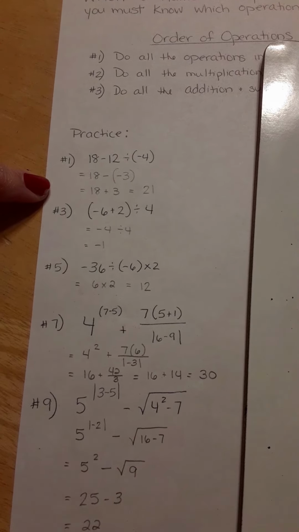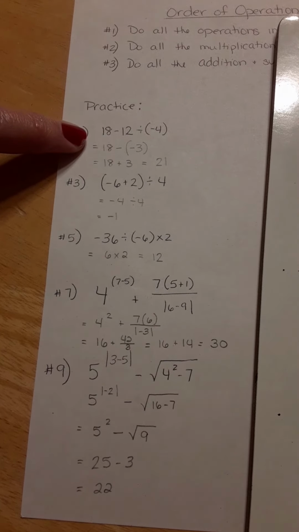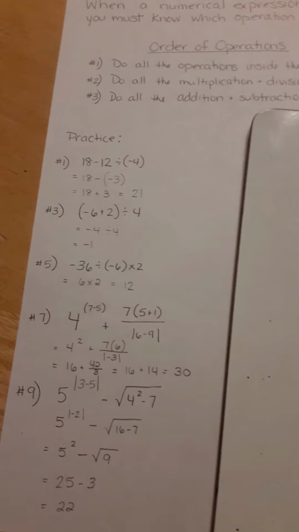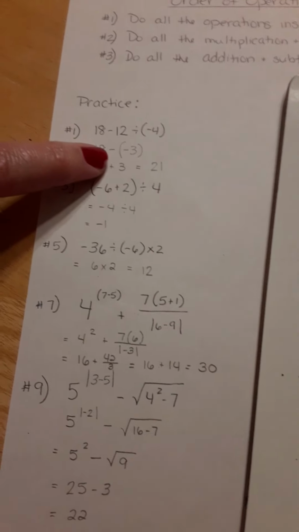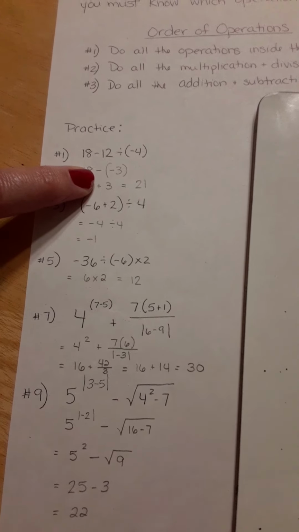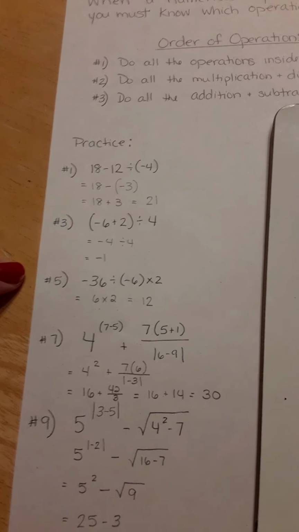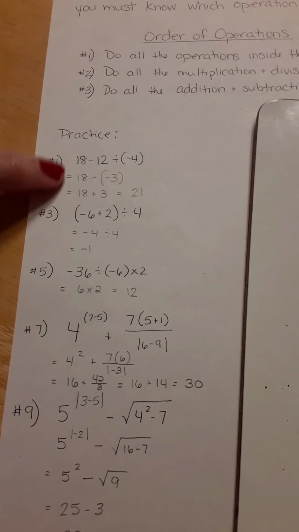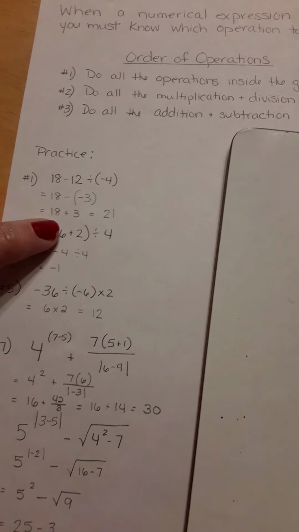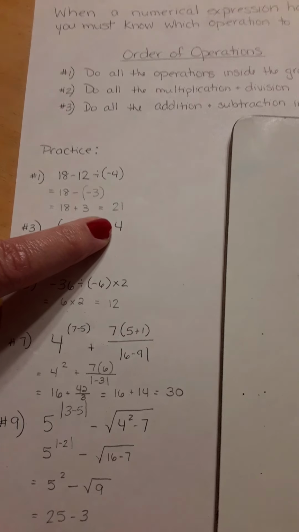So here for problem number 1, we have 18 minus 12 divided by a negative 4. Remember, our order of operations says that we have to do division and multiplication first before subtraction. So I'm going to do 18 and bring down the subtraction sign. Now I'm going to do the division. 12 divided by a negative 4 gives me a negative 3. Okay, now I'm going to take the next step of order of operations, and I'm going to bring down my 18. Remember, two negatives side by side without any number in between means it's going to turn to a positive. So my final answer for this problem is going to be 21.